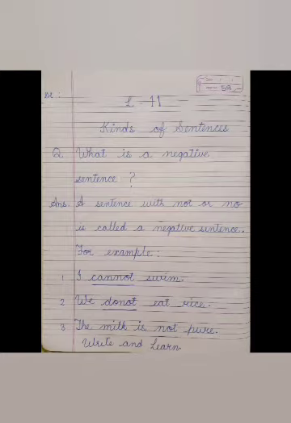Sentence with, W-I-T-H, with, N-O-T, not, or, O-R, N-O, no, I-S, is, C-A-L-L-E-D, called, a negative, N-E-G-A-T-I-V-E, negative sentence, S-E-N-T-E-N-C-E, full stop. A sentence with not or no is called a negative sentence.